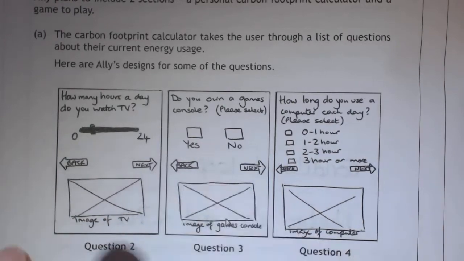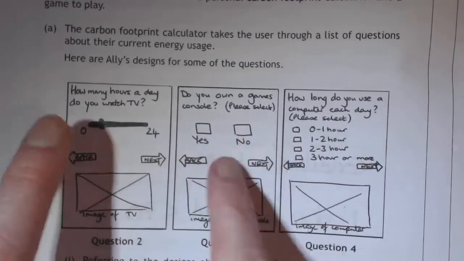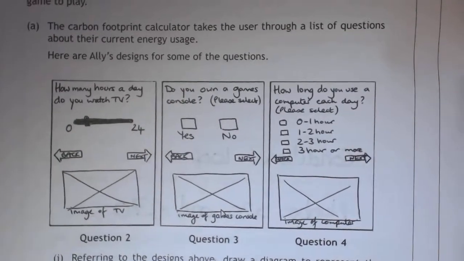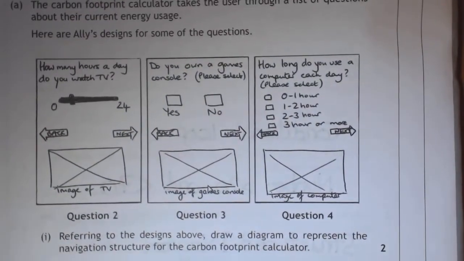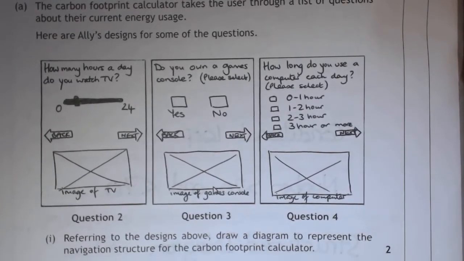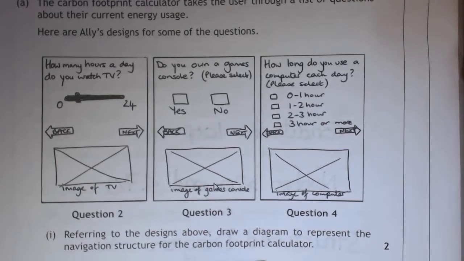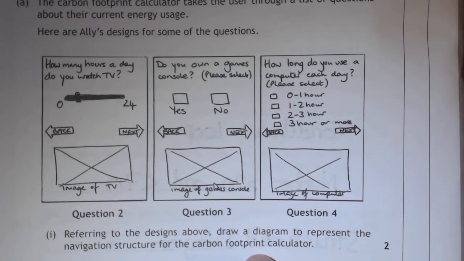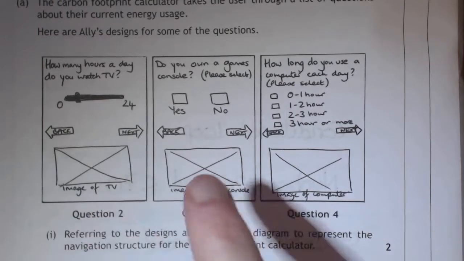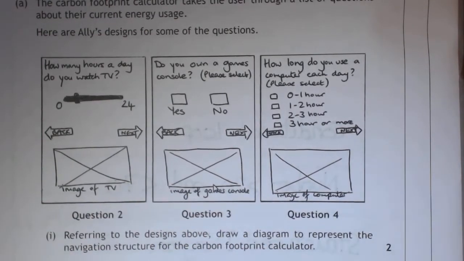And this is just saying this is the questions, and here's where the images are, and here's arrows you can go back and forward between questions. Now they're just basically asking you, and what you're going to see is a structured diagram, right? So they're basically asking you, well, can you write the navigation structure of this calculator? And it's pretty simple. All it is is boxes that represent the pages and arrows that represent how the pages are linked. So that's all it is.